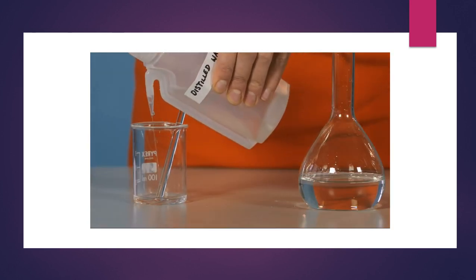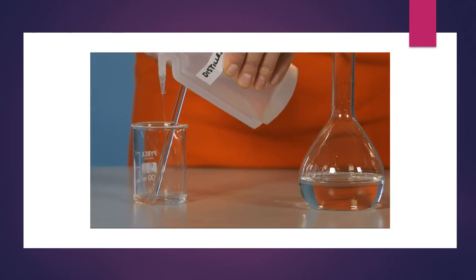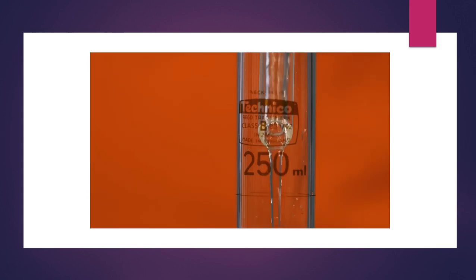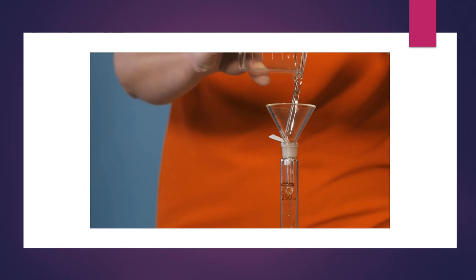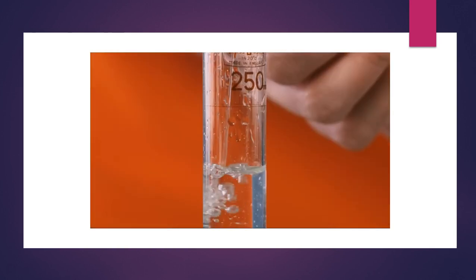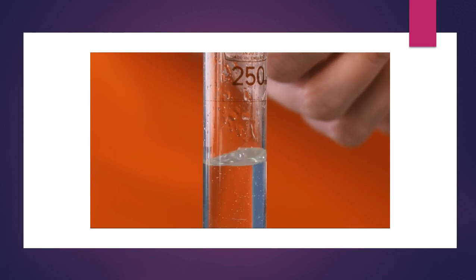Take care as well to only use a small amount of water so as to not go higher than the 250 centimeter cube mark on the volumetric flask. The same should also be done with the funnel. Add distilled water to the 250 centimeter cube mark. Take care to observe the meniscus at eye level rather than from above or below.